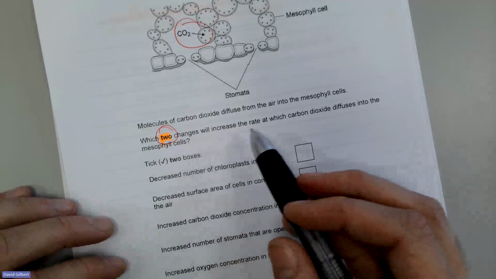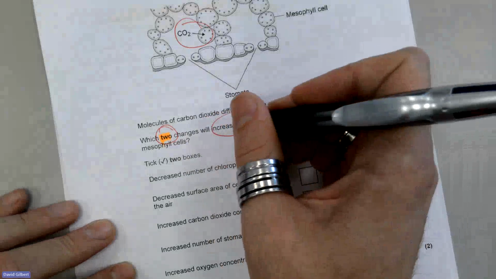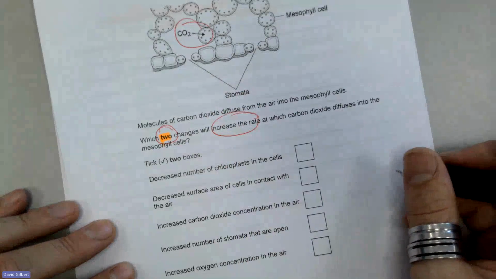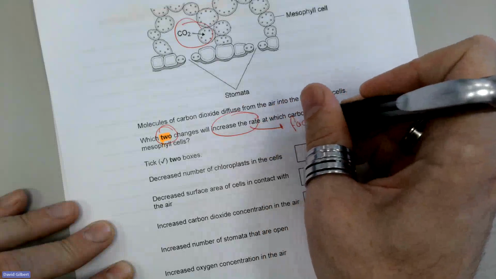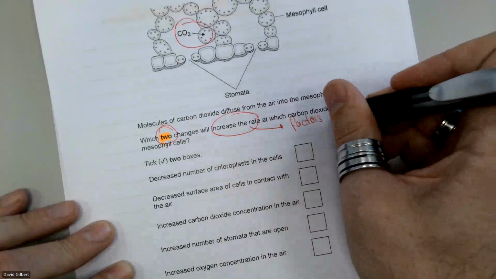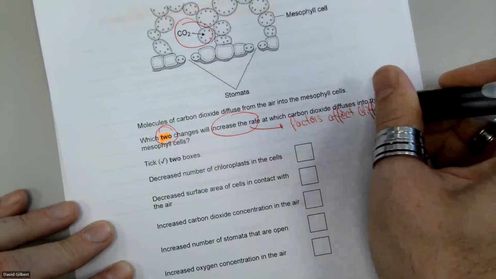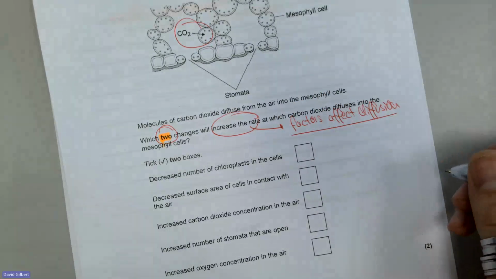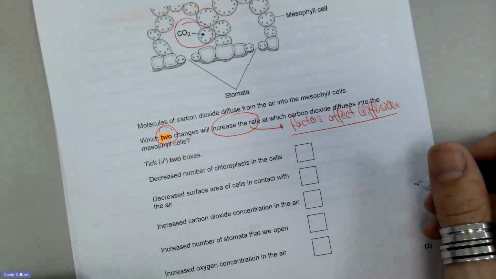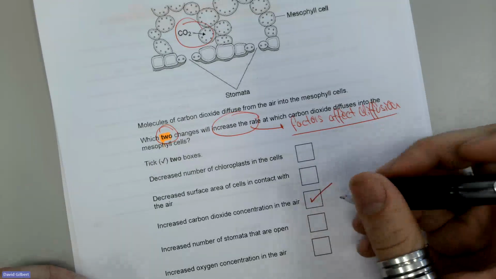So what are the options to increase the rate at which carbon dioxide diffuses? So what are things that increase the rate, factors that affect diffusion? That's what this question's asking us. One of those factors that you'll find in your revision guide is an increased concentration gradient, which points us to this one.